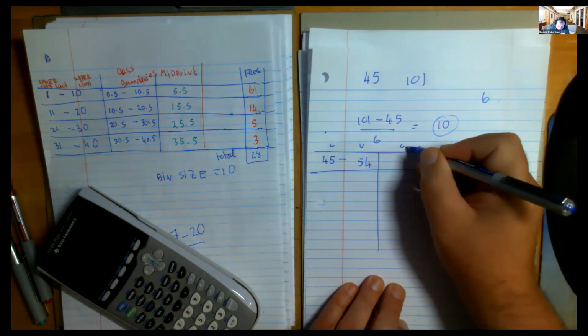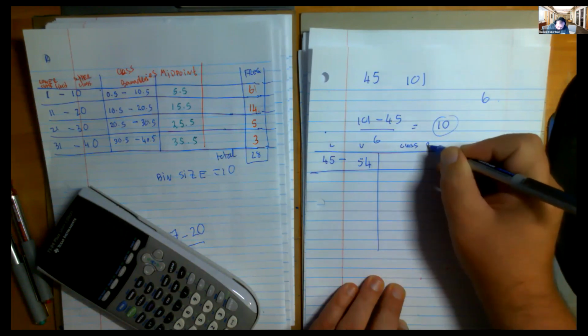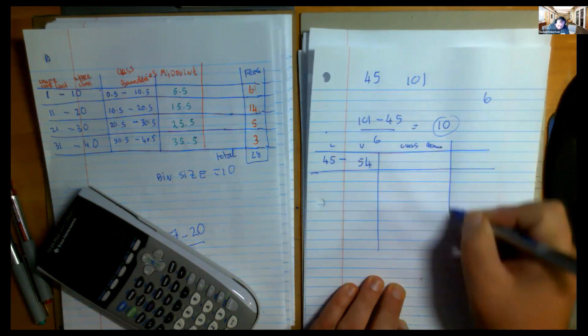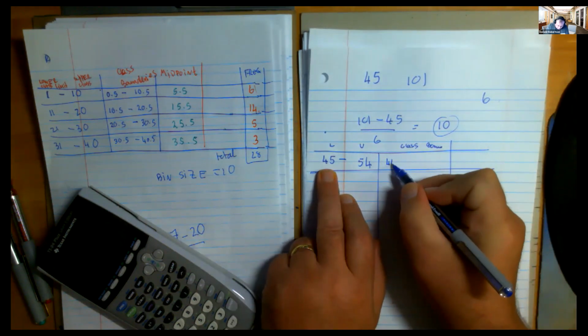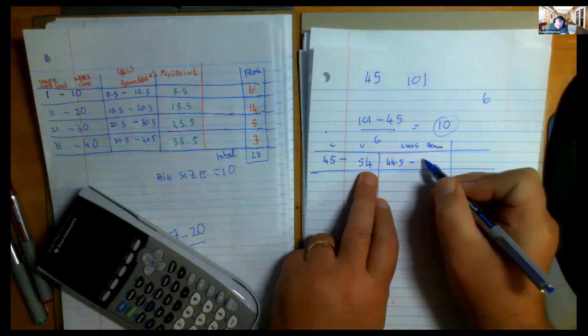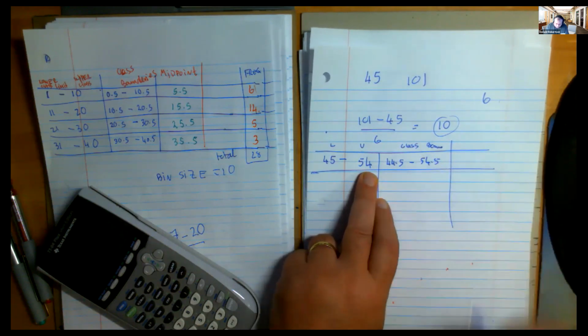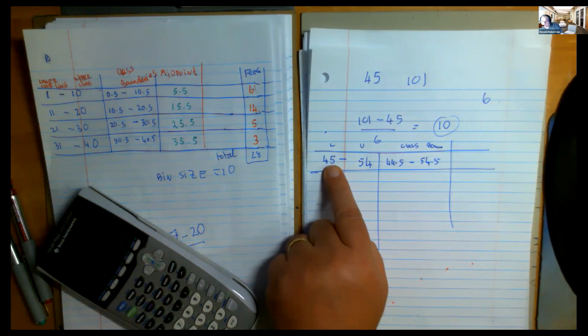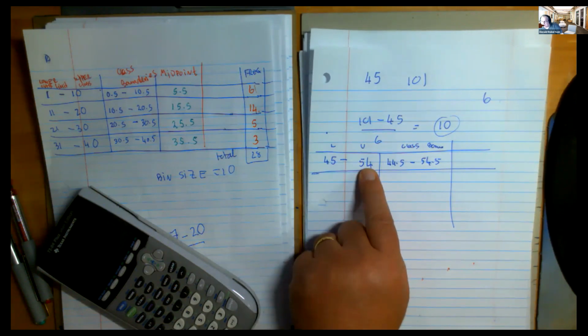Now we're going to do the class boundaries, right? Aren't they basically 44.5 to 54.5? Now to get these, don't you just knock 0.5 off this and add 0.5 to that?